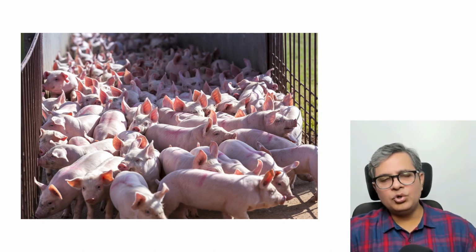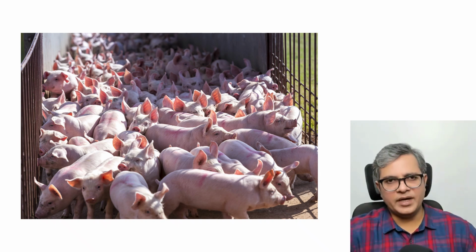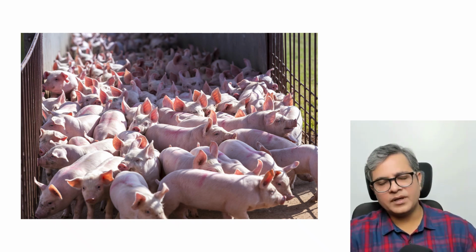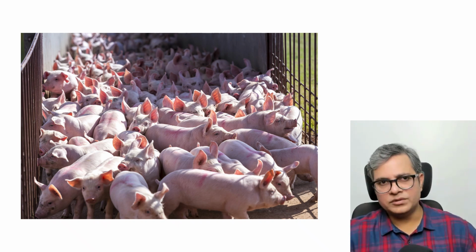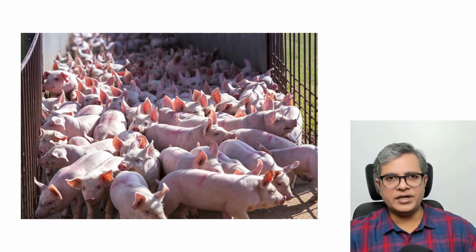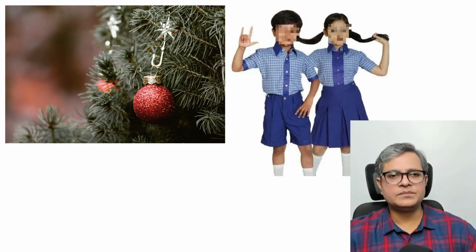To some, this is something like a food item, as they eat chicken. But to some, this is something which is not allowed. So we are seeing the difference between two cultures, two people. Now, the images which we are seeing, one is of a decorated Christmas tree, and one is of two children in school dress.